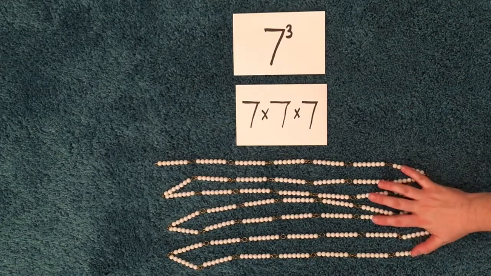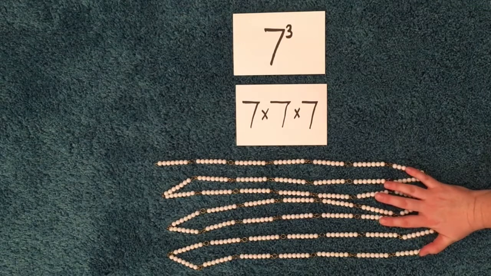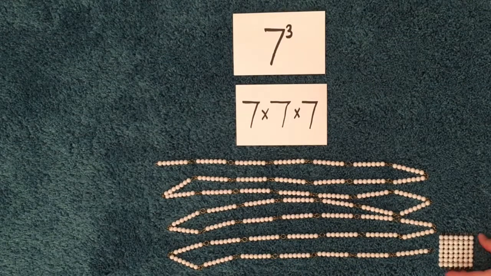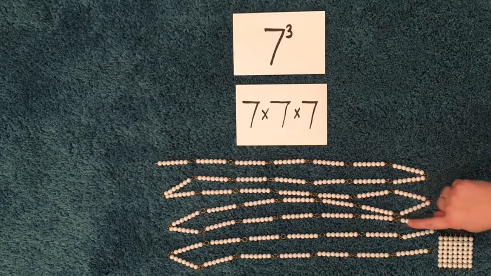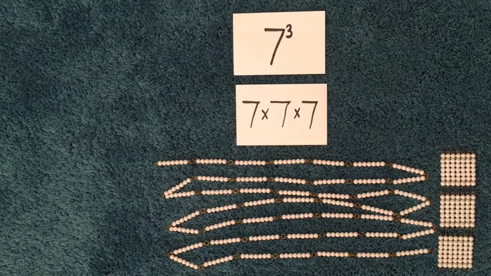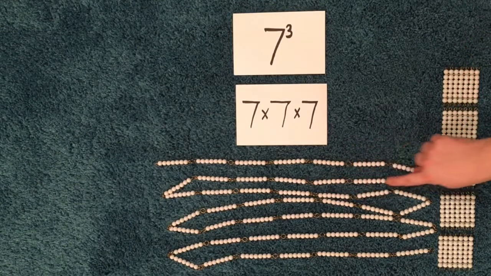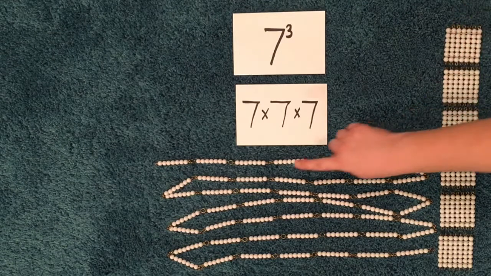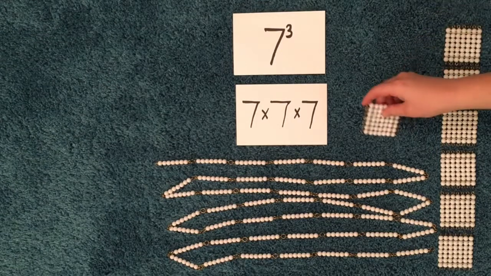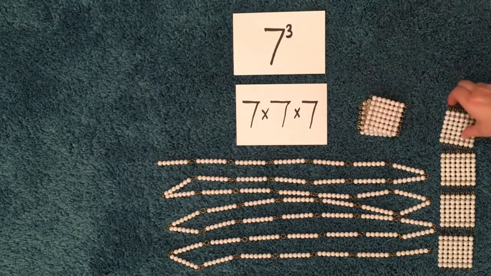Let's look at our concrete physical form of 7 cubed here and see what happens. Well, we know that 7 times 7 can be folded to look like a square. And this 7 times 7 would be another square. And this 7 times 7 would be another square. Our 4th 7 times 7 would be a 4th square. Our 5th would be a 5th square. Our 6th would be a 6th square. And our 7th 7 times 7 would be a 7th square. So what if we put those together here? Let's see what that looks like.